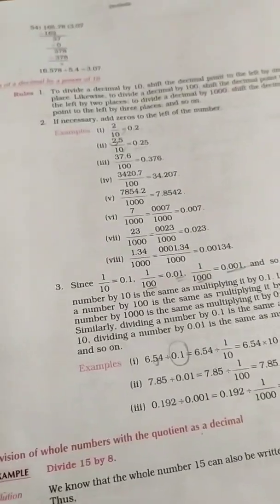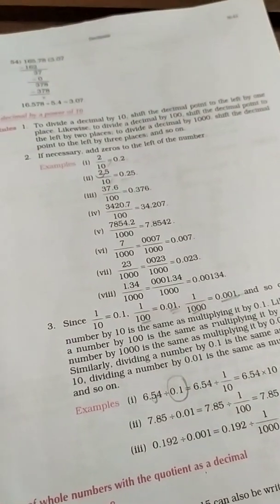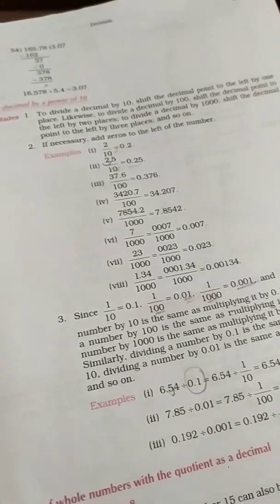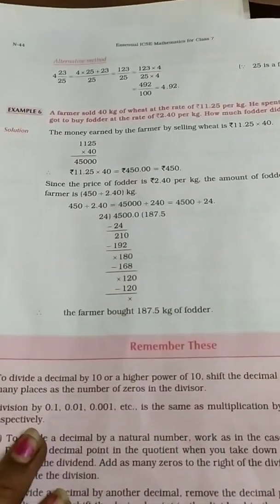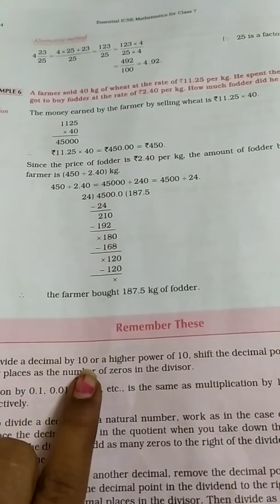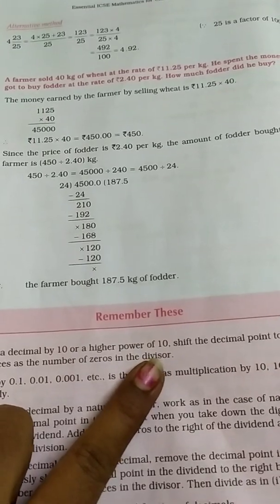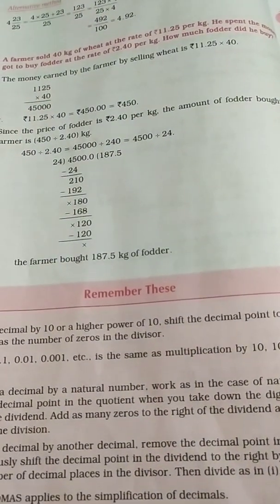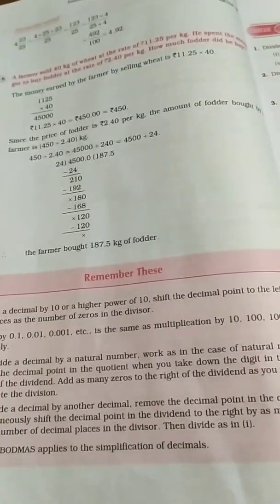So when you multiply by 10, you will move towards the right-hand side. When you divide by 10, you will move one digit towards the left. This is what you have to understand. To divide a decimal by 10 or a higher power of 10, shift the decimal point to the left.